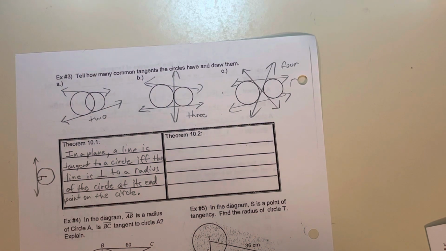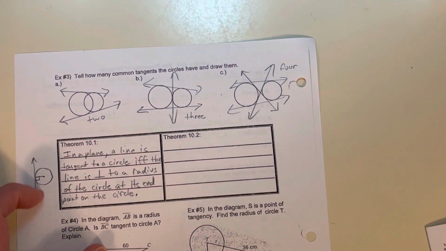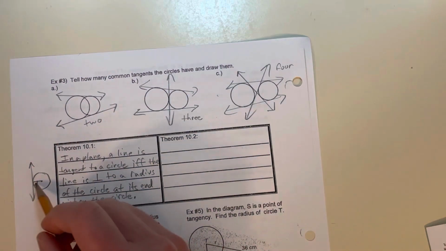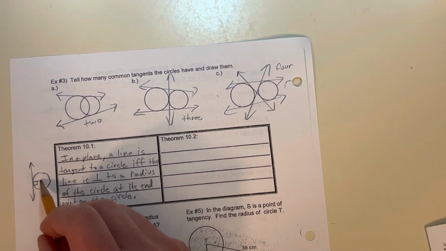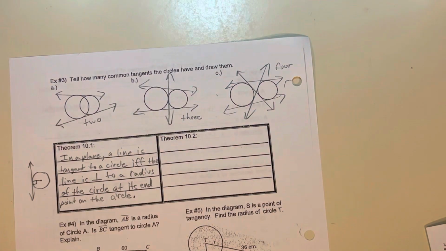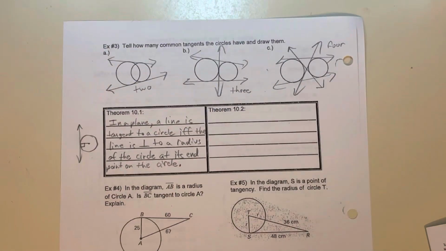It's a curious thing. So basically, another way to think about it is if you've got a tangent line on a circle, if you were to draw a radius from that point of intersection to the center, it's always going to form a right angle, which is kind of cool.